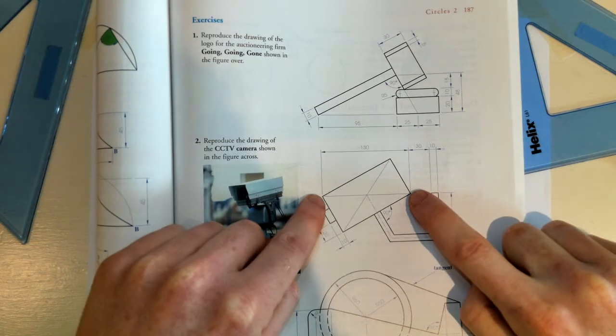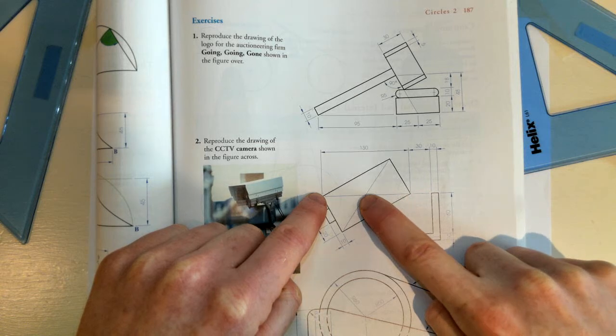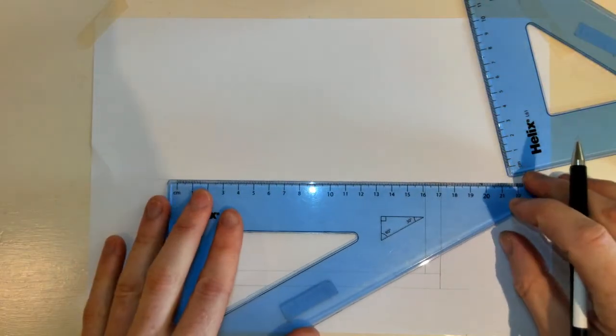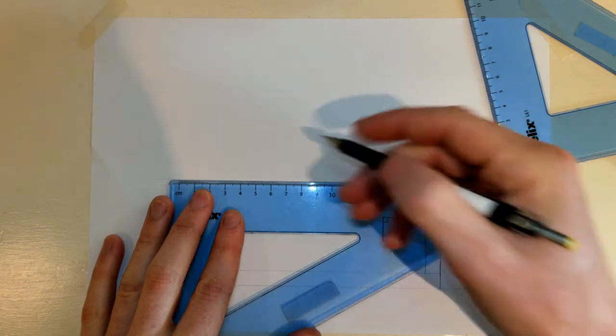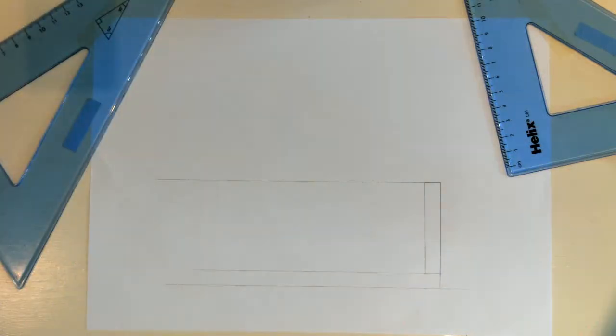Now my next step, I want to find the very centre of that rectangle. I know that the full width there diagonally is 130, so I'm just going to have that and measure over 65 millimeters. And that will give me the very centre.